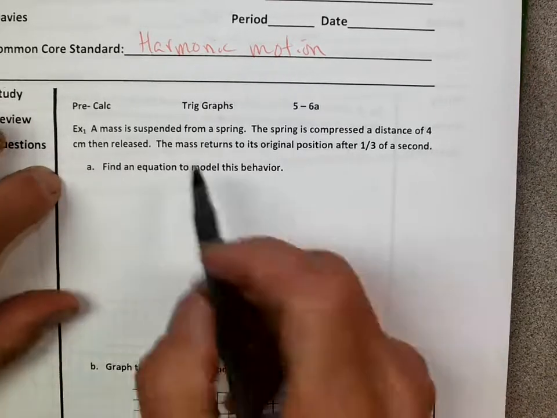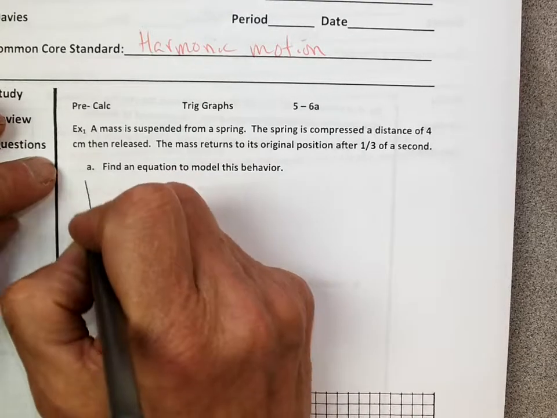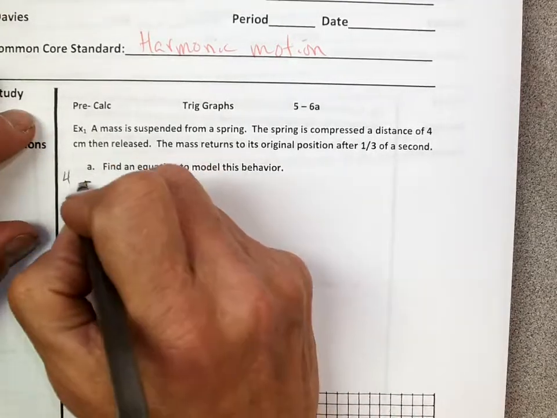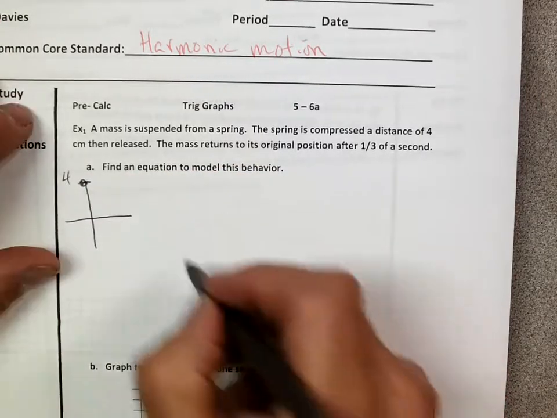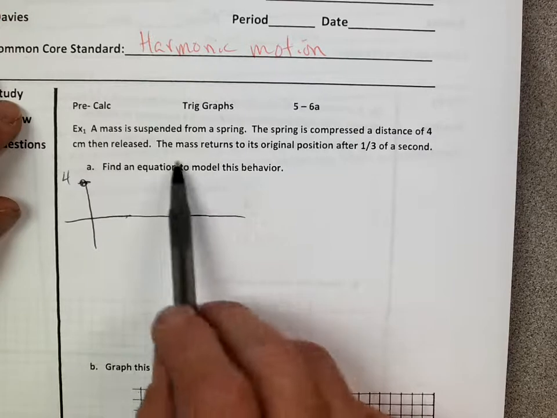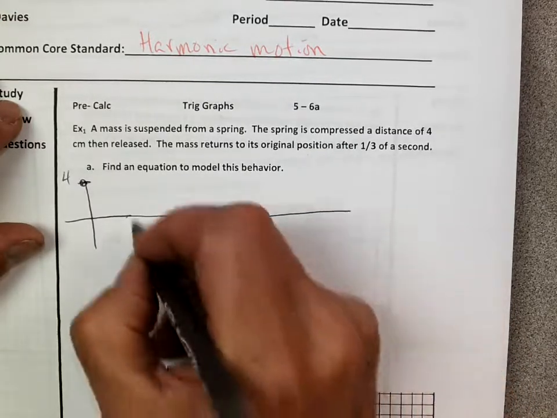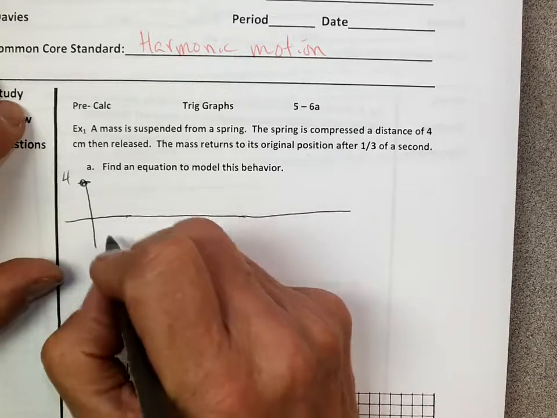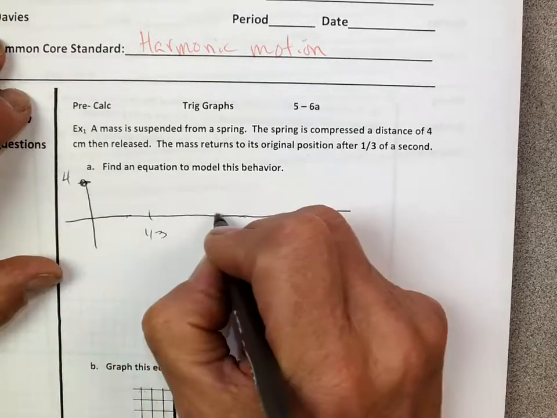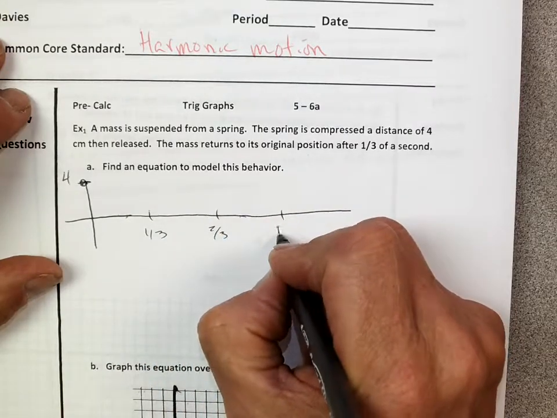A mass is suspended from a spring. The spring is compressed to a distance of 4 centimeters. Let's go ahead and draw a picture. So in a sense, this is brought up to 4, and then we're going to let it go. It says the mass returns to its original position after 1/3 of a second. So let me go as far as scales. We'll go maybe 1/3, 2/3, 3/3, which is 1.